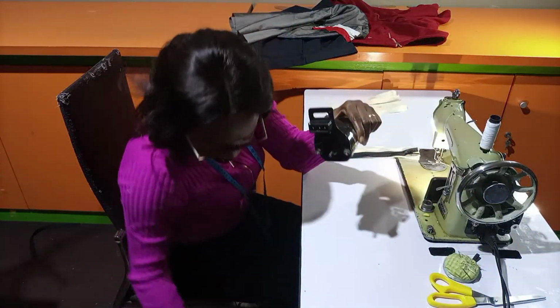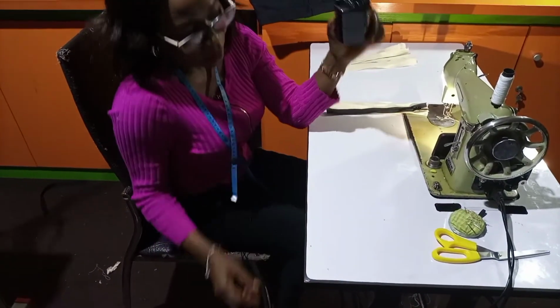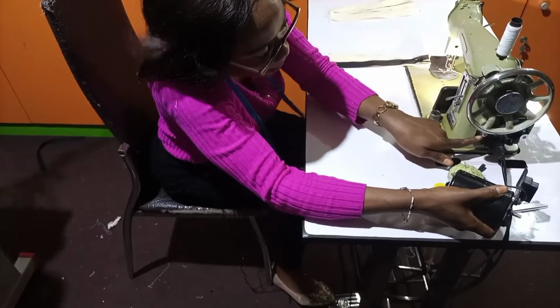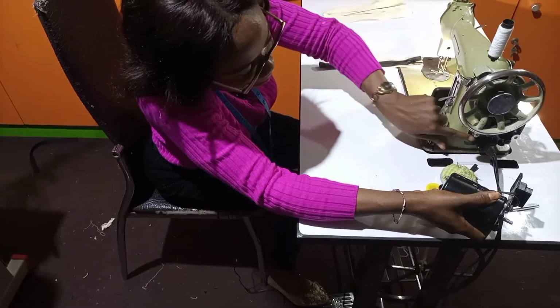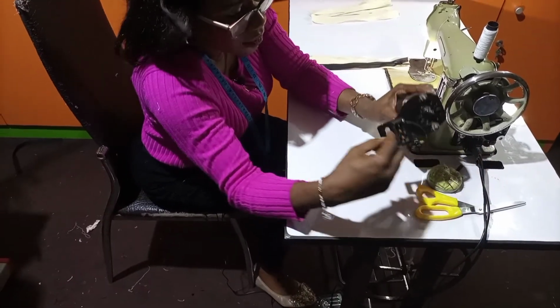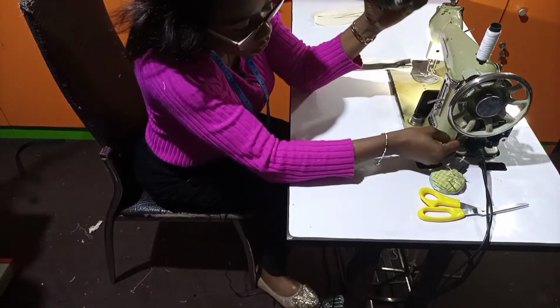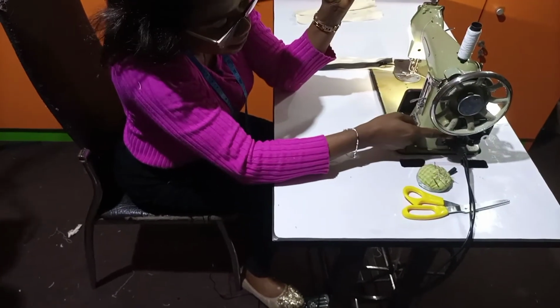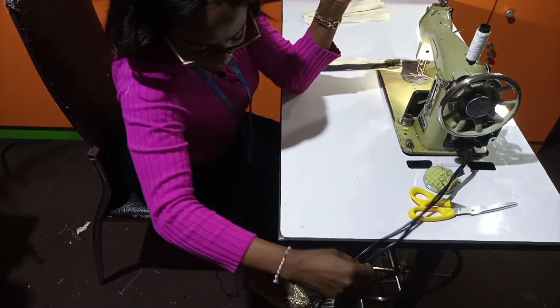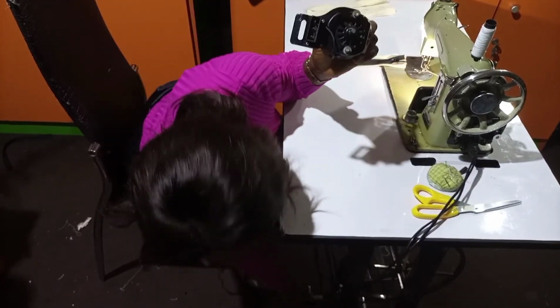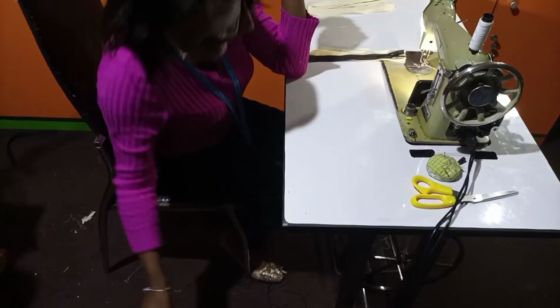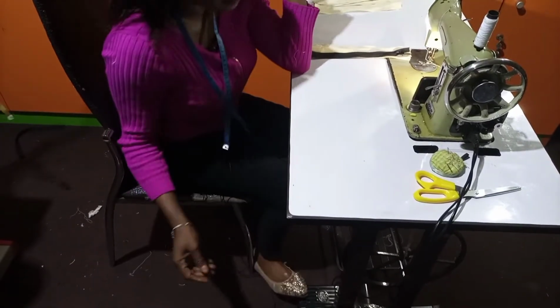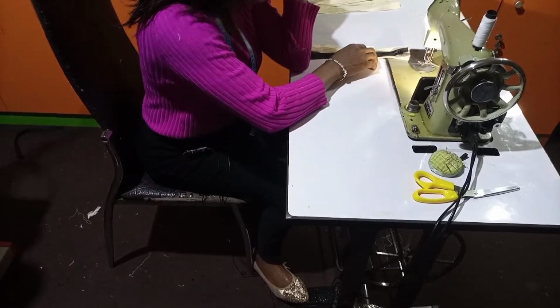So place the pedal close to your feet and fix this. There is a perforated knob here. On this part, you just use your screw. Use the screw to fix the motor to your machine, and plug the electric foot directly to it and place it close to your feet. Then you'll be pressing it gradually.